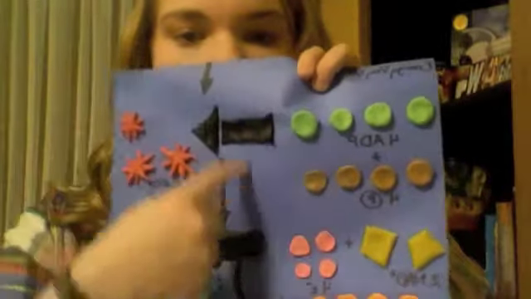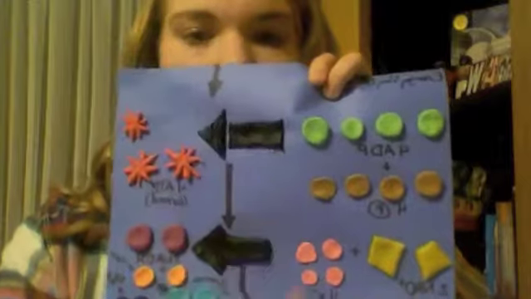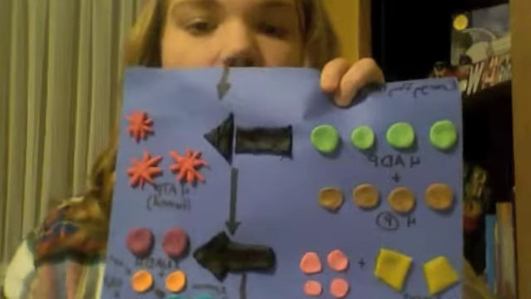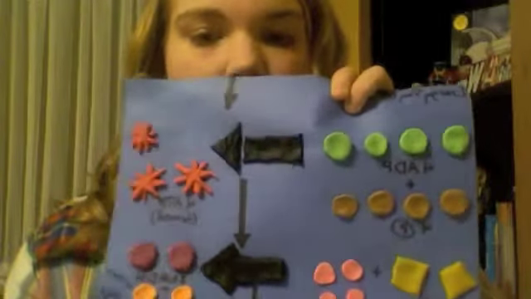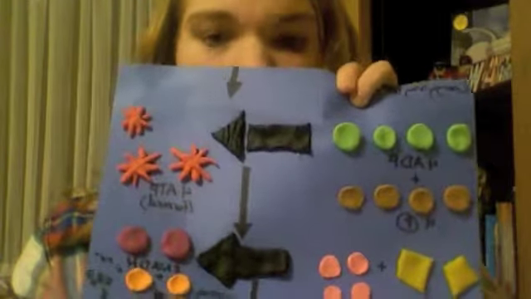And so then all the way down here, our glucose has dealt with all of this, and it results in the making of 2 pyruvates and 2 water molecules. That, my friends, is glycolysis.